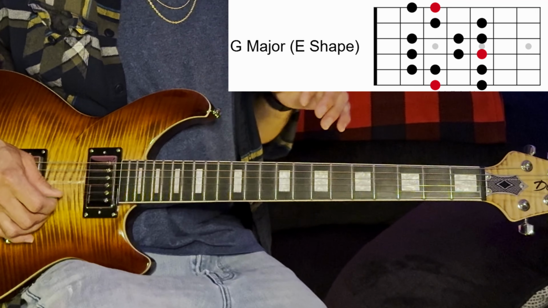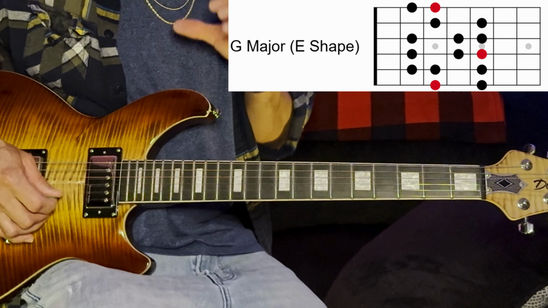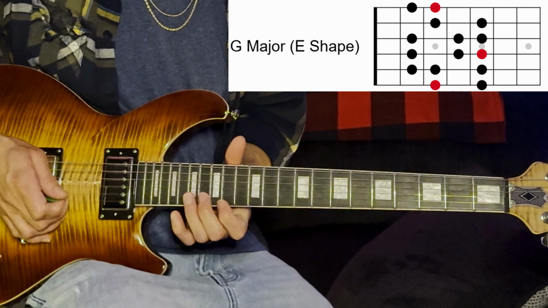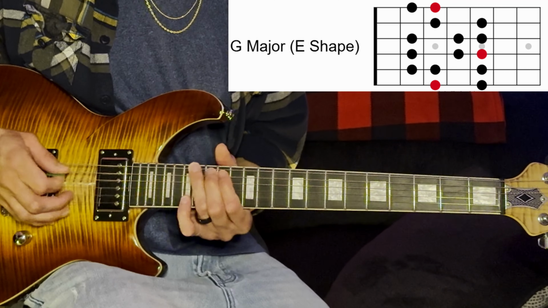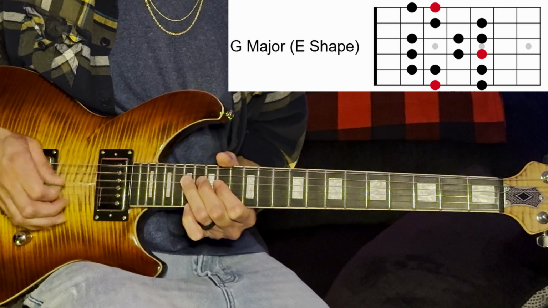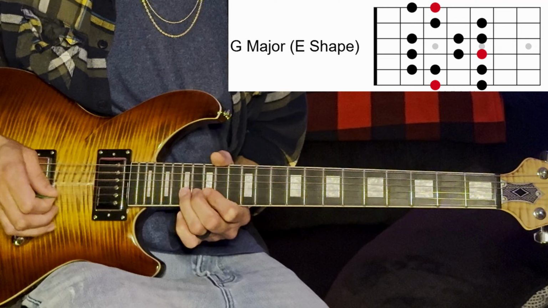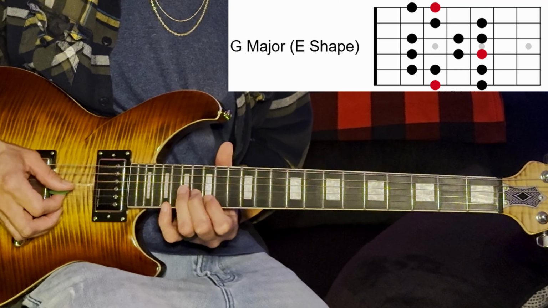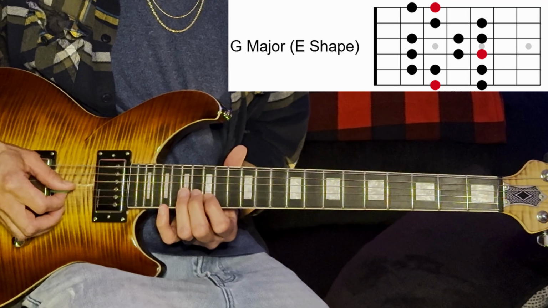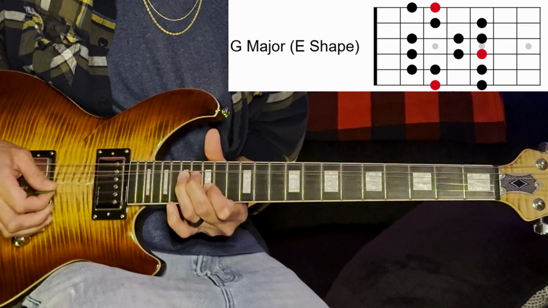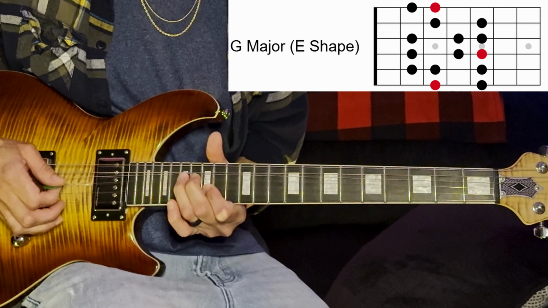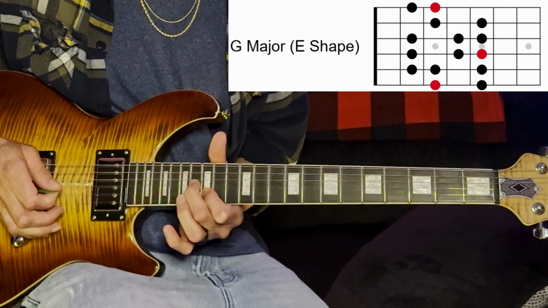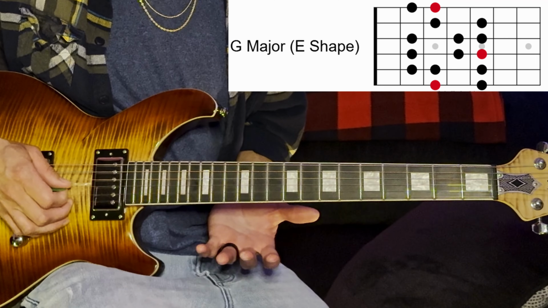So he's adding a few different embellishments here, but for the most part, we're staying in that G major scale structure. So again, if I start the G major scale, and then we look at all the notes that are inside of there, that is what he's playing. Sounds really cool, I think.